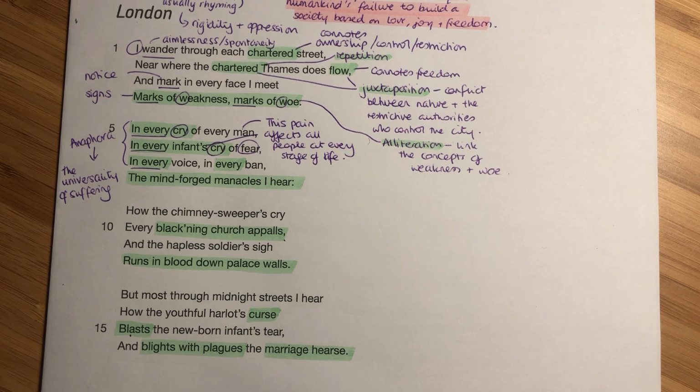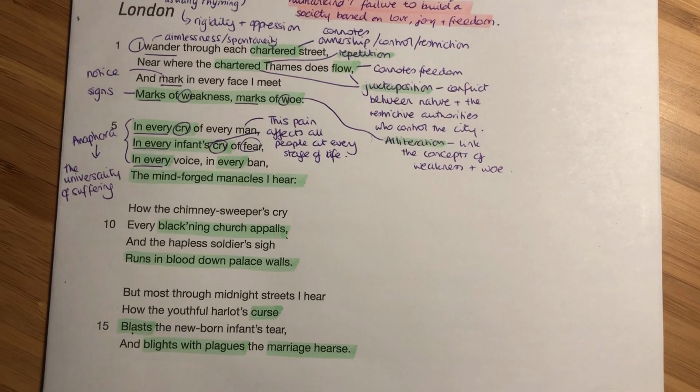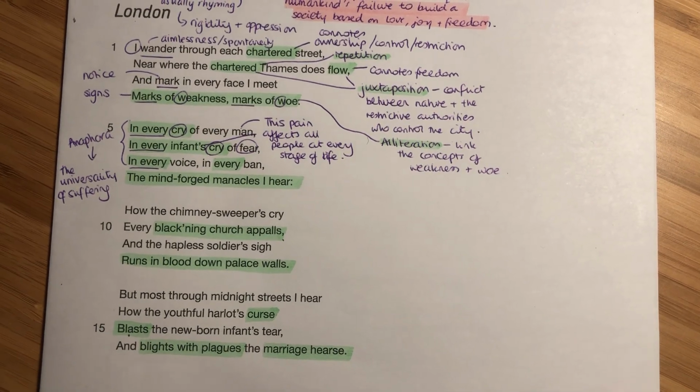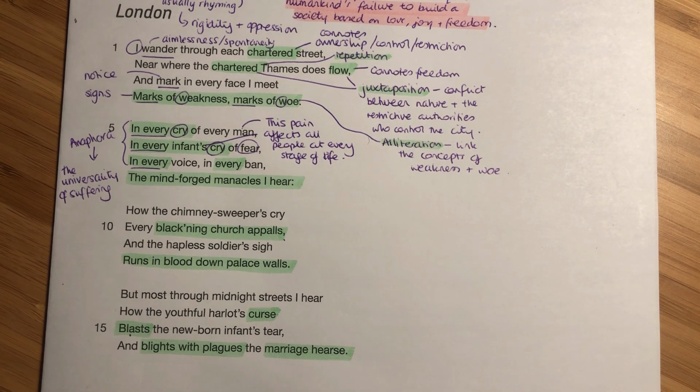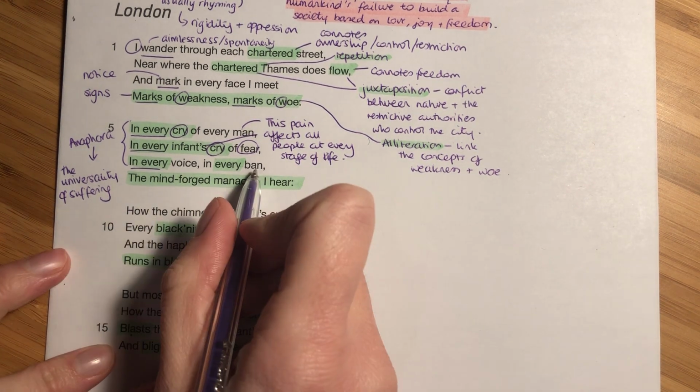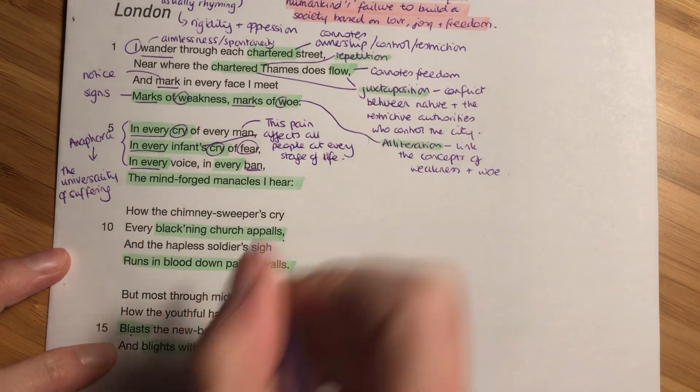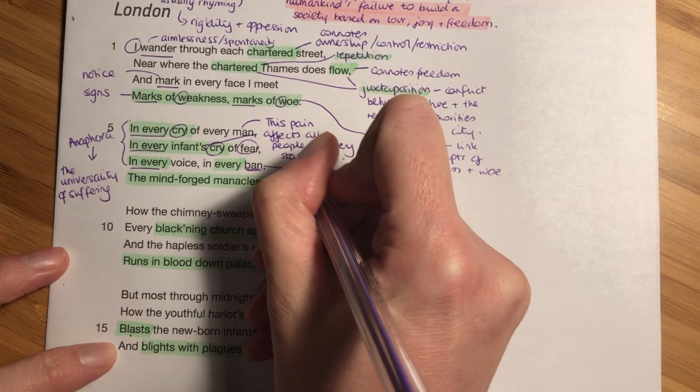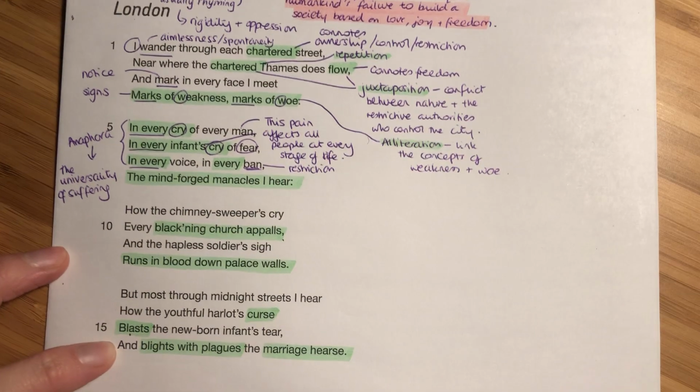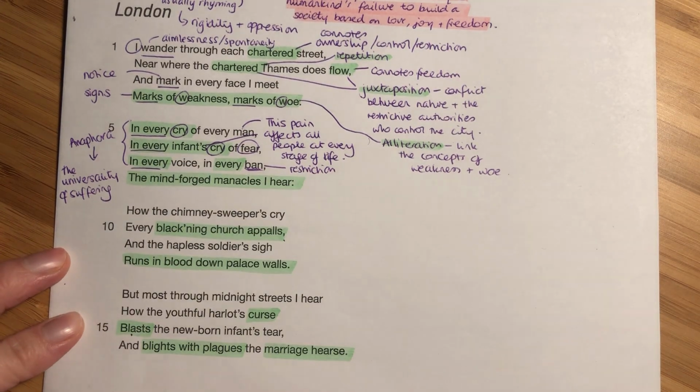And there is this huge difference, this huge disparity between the power that is afforded to those at the top of society and those who live in suffering and pain and drudgery at the bottom end of society. And it's those people that Blake empathises with and that he decides to focus on within this poem. So in every voice, in every ban, and there again is that word with its connotations of restriction and limitation, he hears the mind-forged manacles.